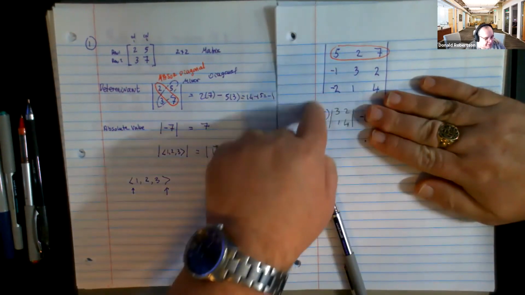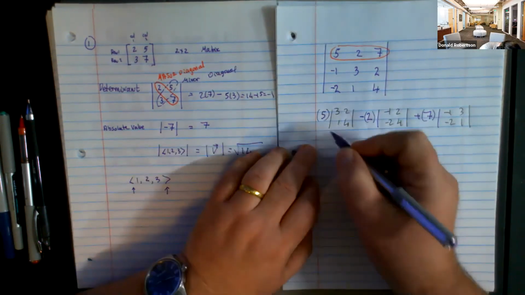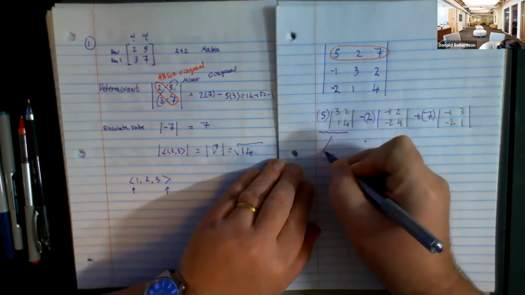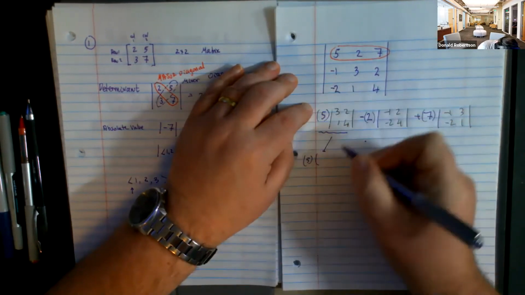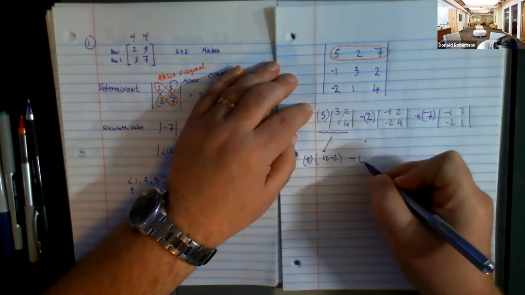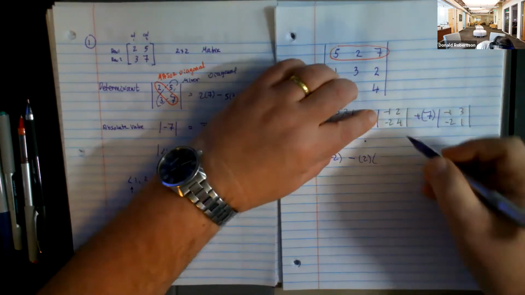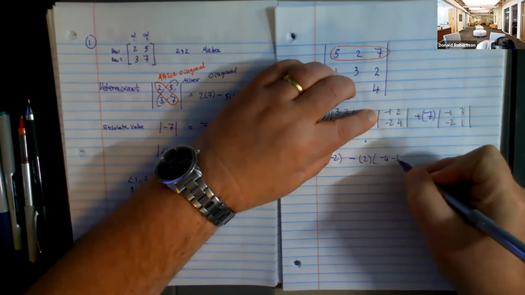Right, so don't we know how to do that? We've just done them a minute ago, right? These are 2 by 2 matrices. So here goes. This bunch here gets you 5 times major diagonal 12, take away -2. Subtract 2 times major diagonal -4, subtract -4.